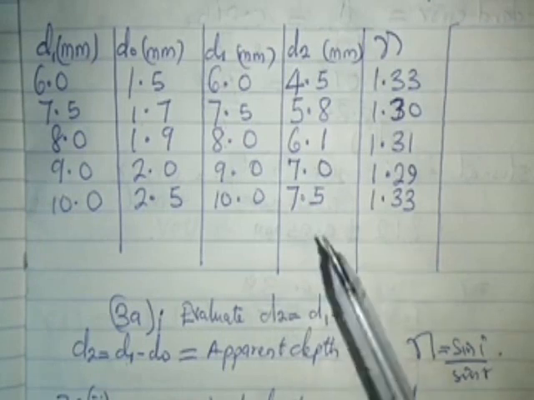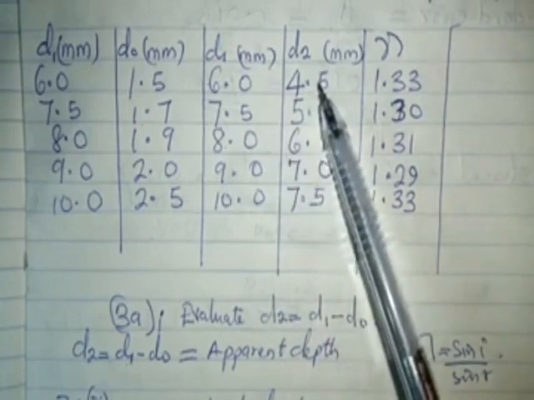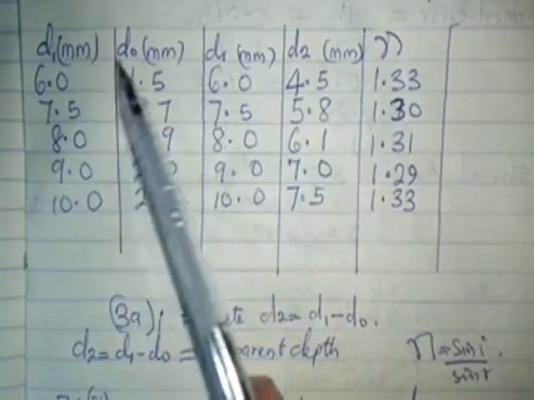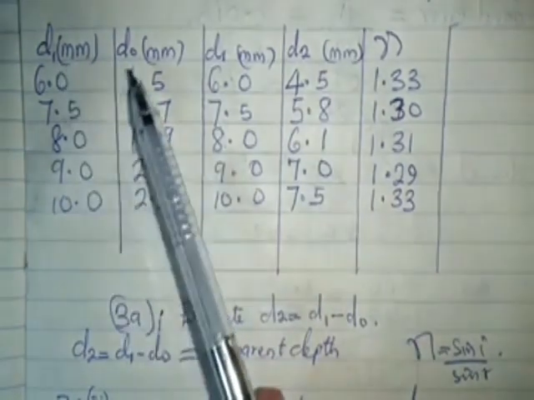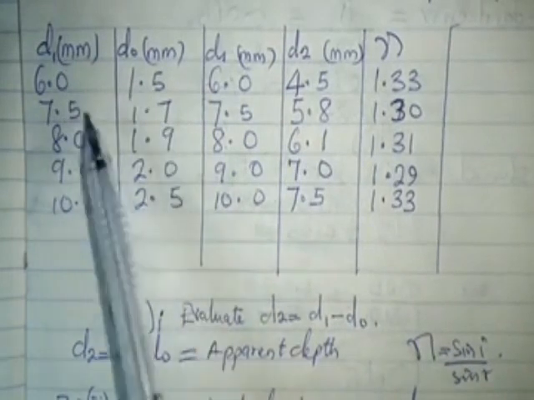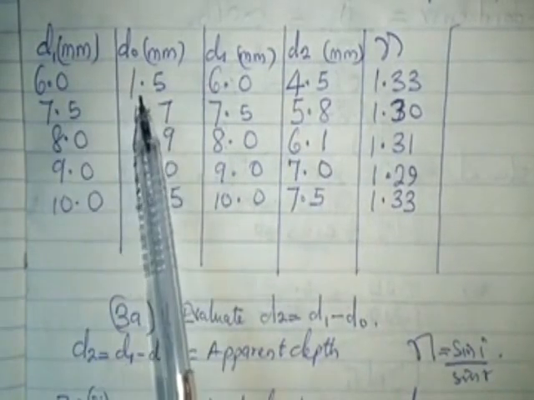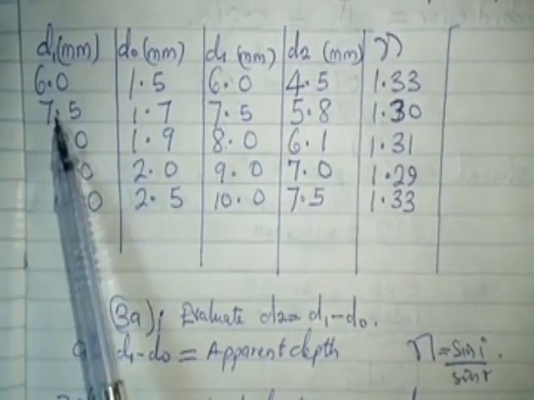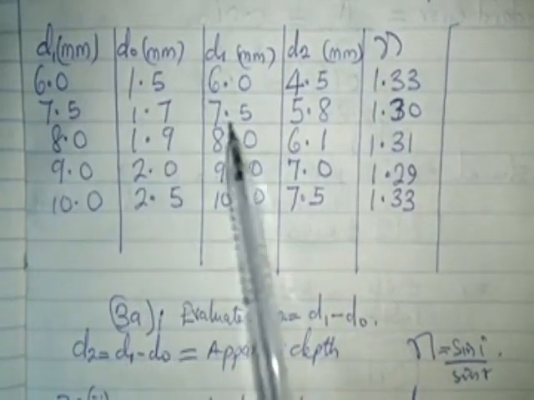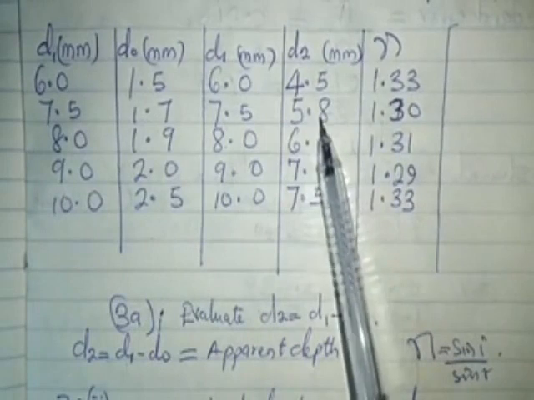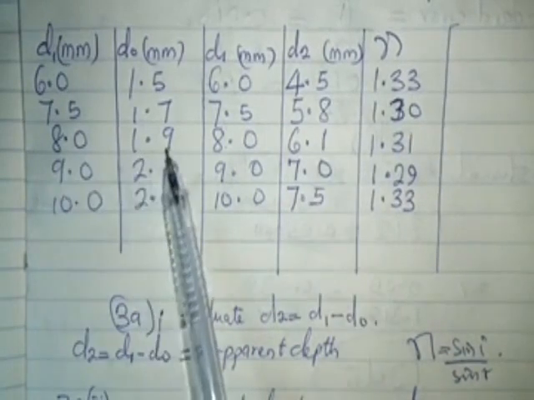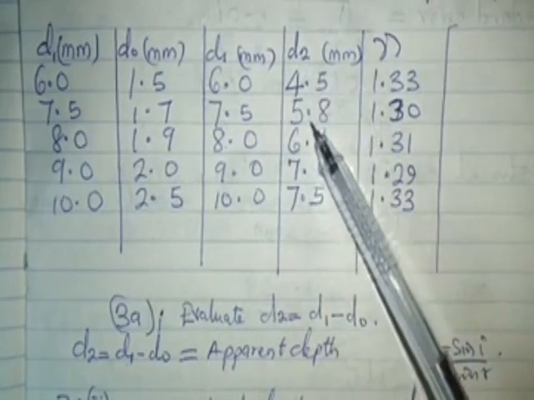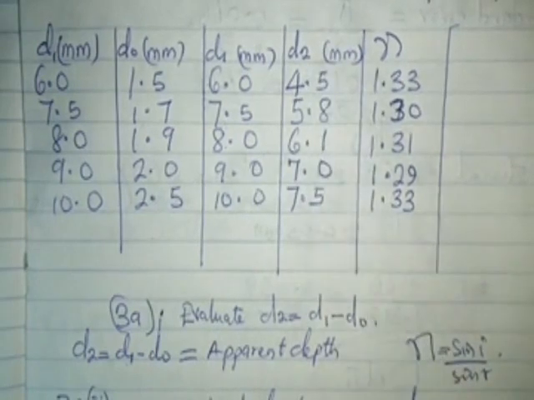If you look at the table there, this is D sub 2, which I have formed, this is D sub 1, and this is D sub 0. So what happened is 6 minus 1.5 will give me 4.5. 7 minus 1.7 will give me 5.8. 8 minus 1.9 will give me 6.1. And that is how this D sub 2 was made. I hope you understand that.